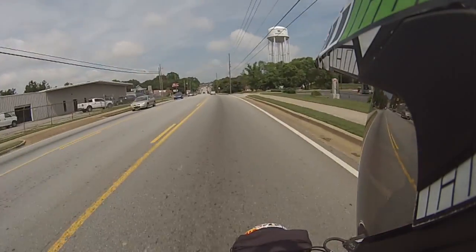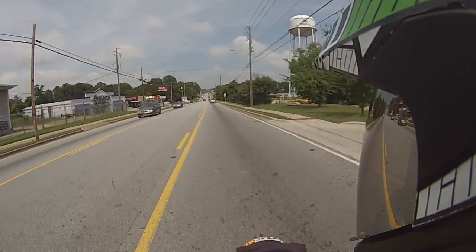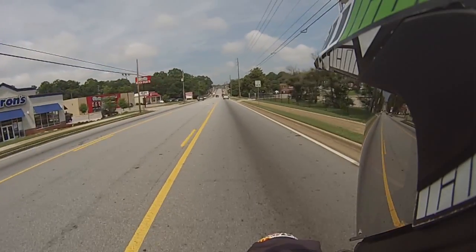I thought that truck was going to pull out. Woo! Heart skipped a beat.